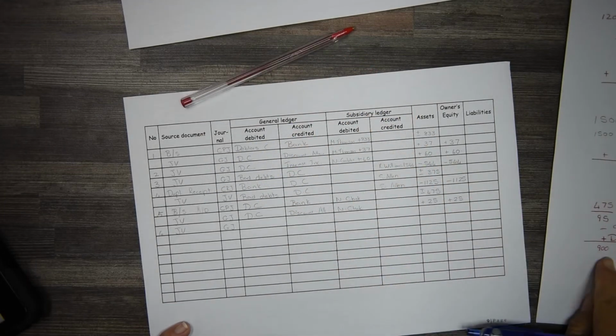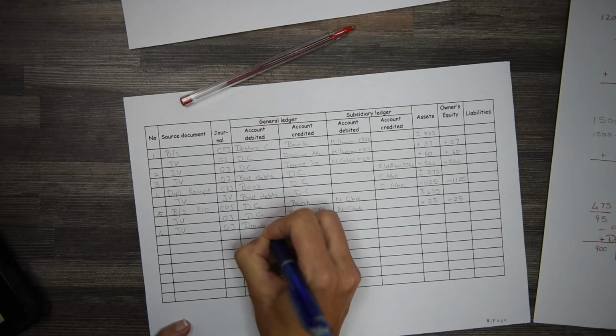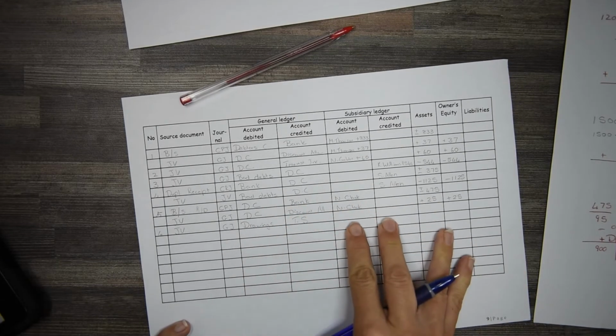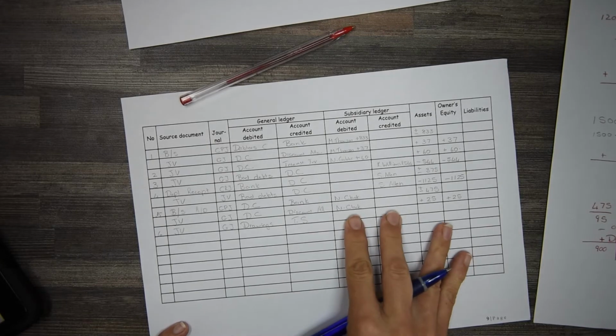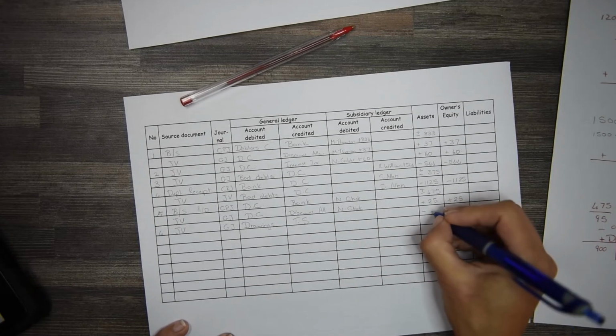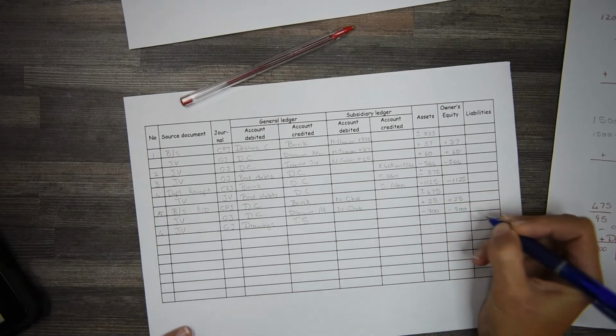Right, so I debit drawings and I credit trading stock. This does not affect a debtor, so it doesn't go into the subsidiary ledger. My assets will decrease with 900 and owner's equity will decrease with 900 as well.